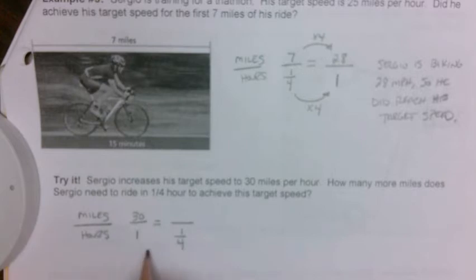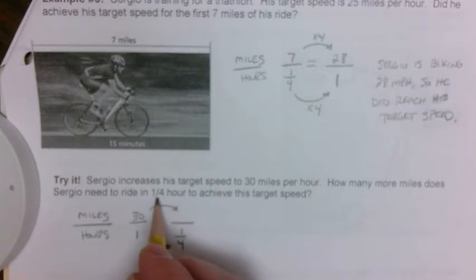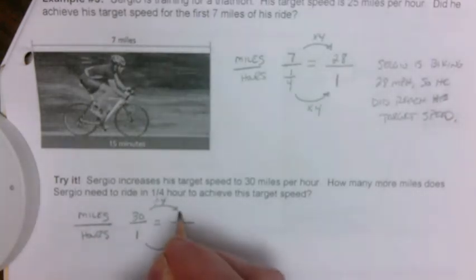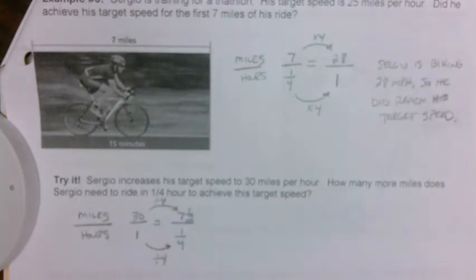To go from an hour to a quarter of an hour, we have to divide by 4. 1 divided by 4 is 1/4. We'll do the same thing here: 30 divided by 4 is 7 and 1/2. Sergio's going to have to go 7.5 miles every quarter hour to get that target speed of 30 miles per hour.